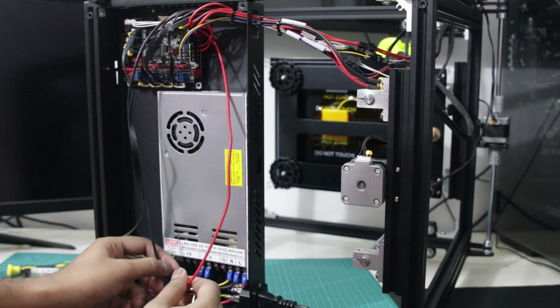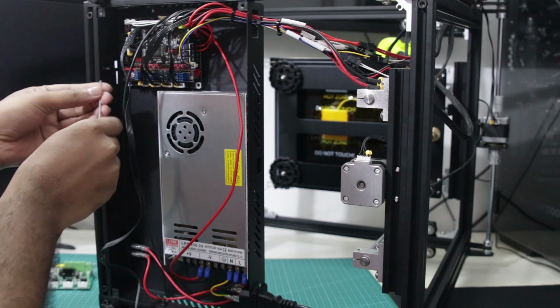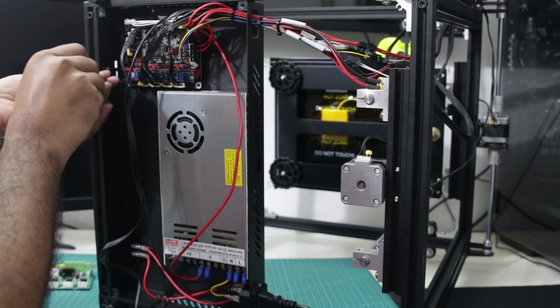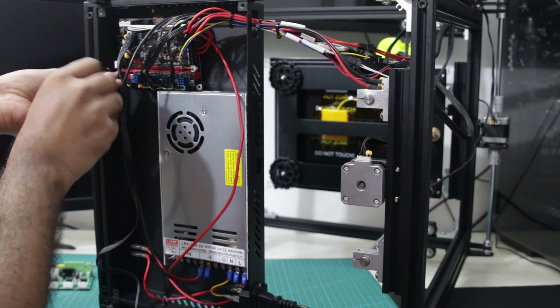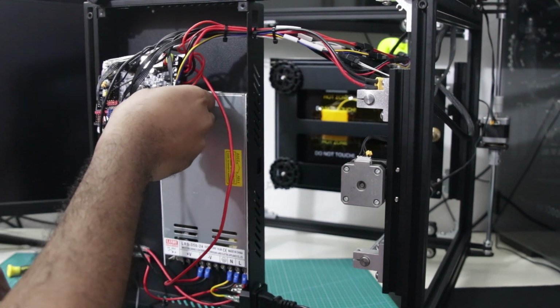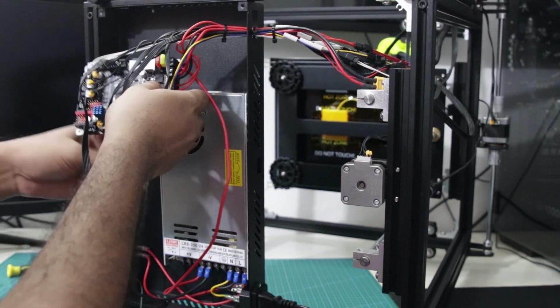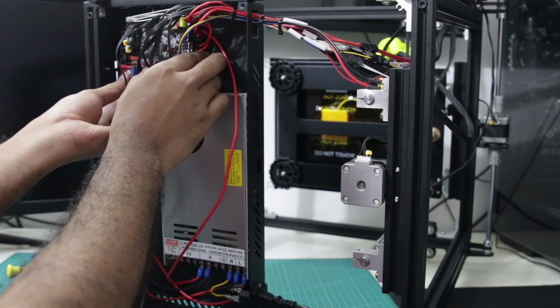I think we messed up with this wire, so let's fix it first. Okay, and then put it back again.